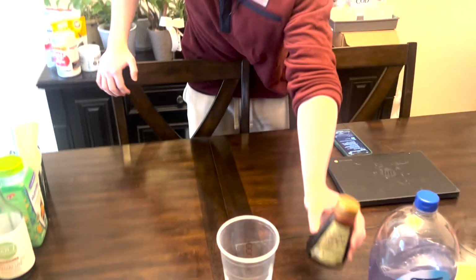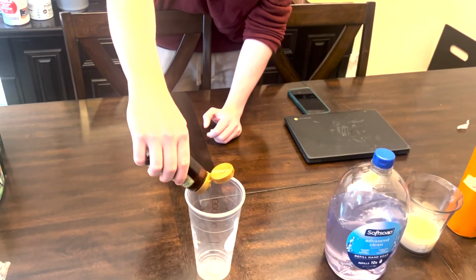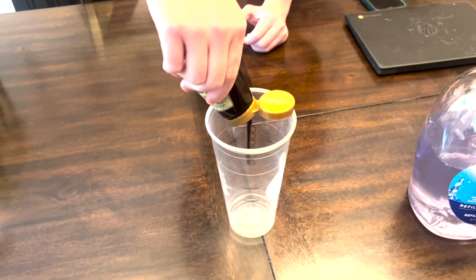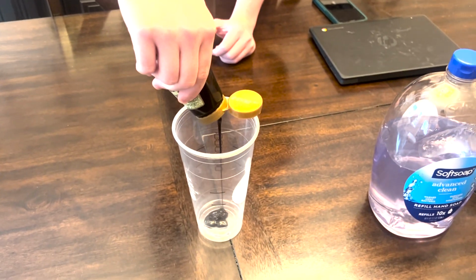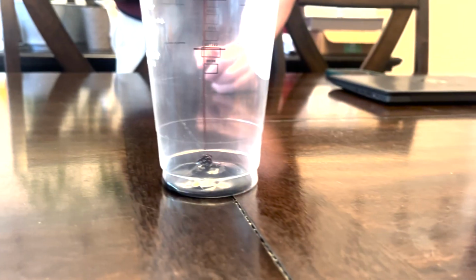So now we are going to pour these liquids into the cup. This is the first one, date syrup. Okay, and we're just going to pour it. Try not to get it on the side. As you can see here, it's really viscous.